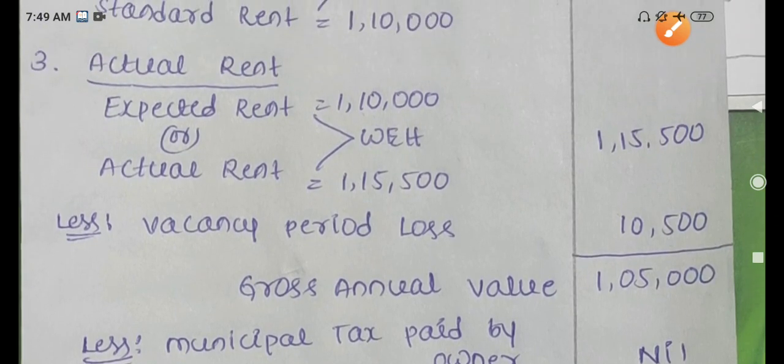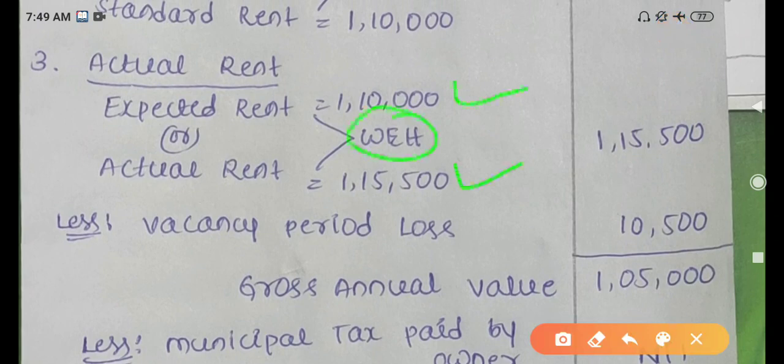So here, actual rent 1,15,500. Okay, so expected rent is 1,10,000 and actual rent is 1,15,500. So whichever is the higher amount, 1,15,500. So this is the last, so 1,15,500. Next further calculations will be based on this amount, 1,15,500.